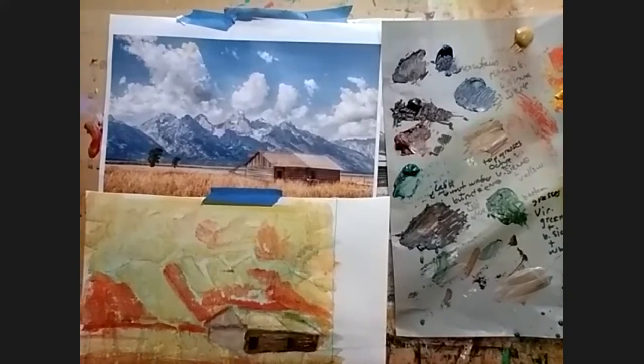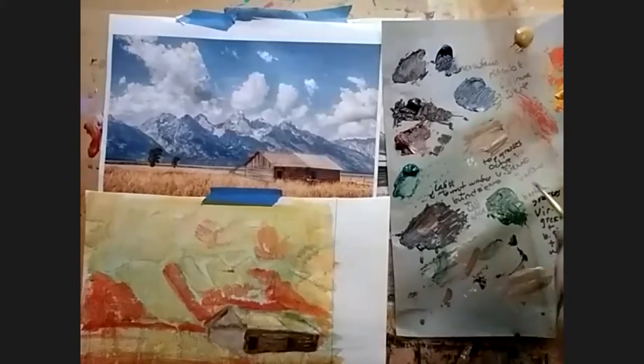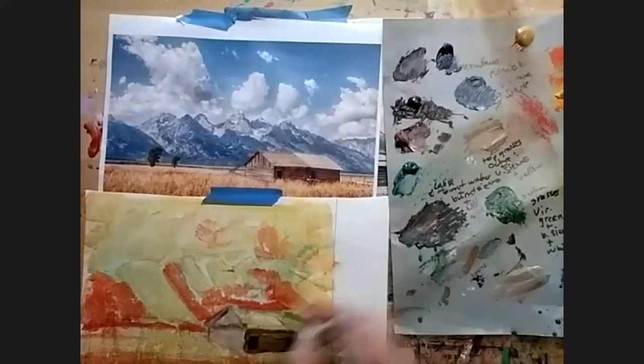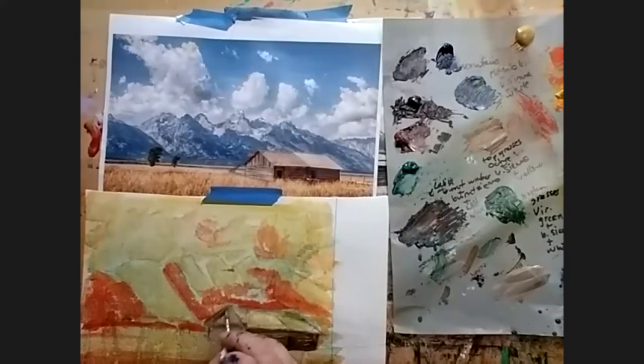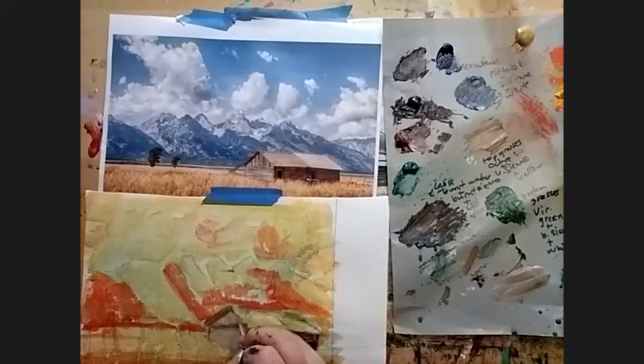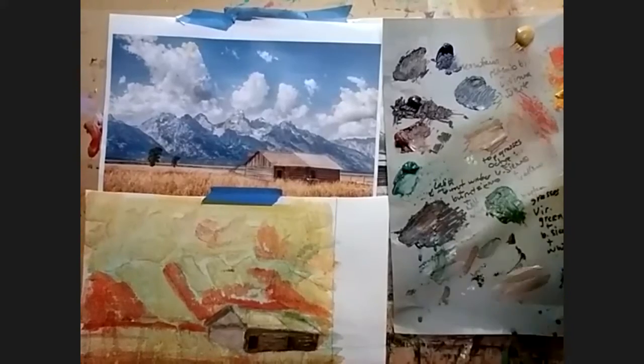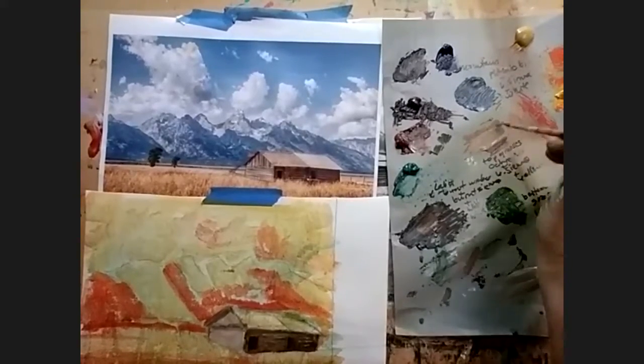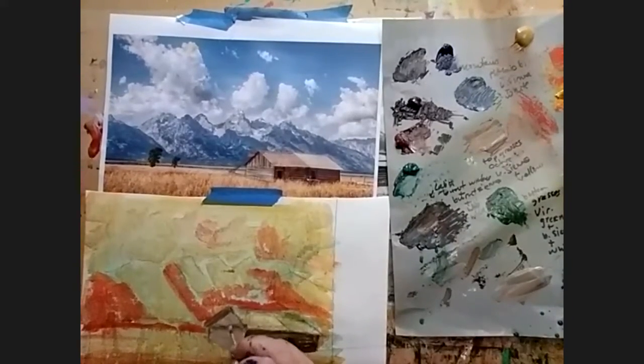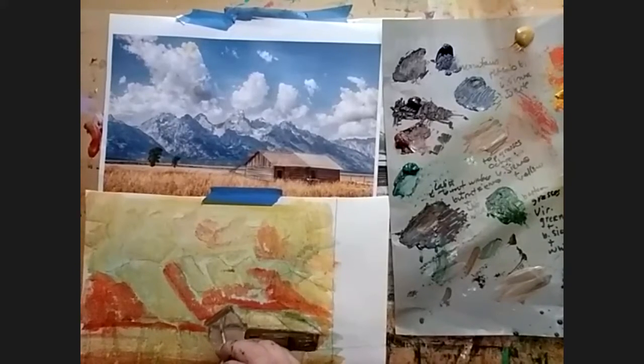I'm not getting into too much detail here. There's a shadow. So that's more like burnt umber and ultramarine blue, right? Right here, and it's a shadow on the side of the building. But everything else is fairly light, so it's more whites and yellows. I'm doing lines straight down.